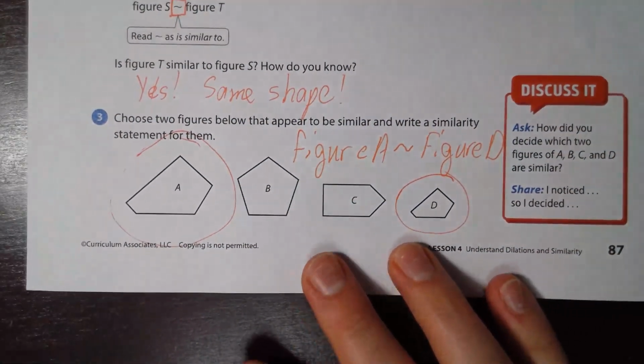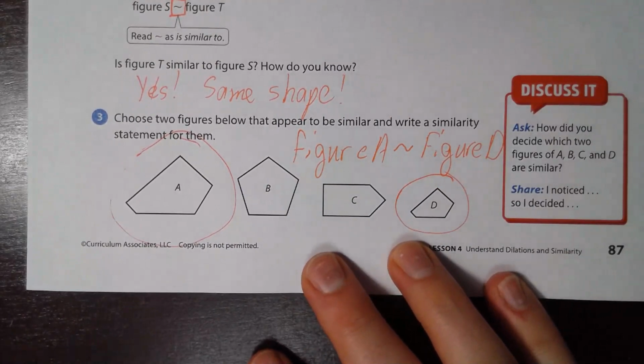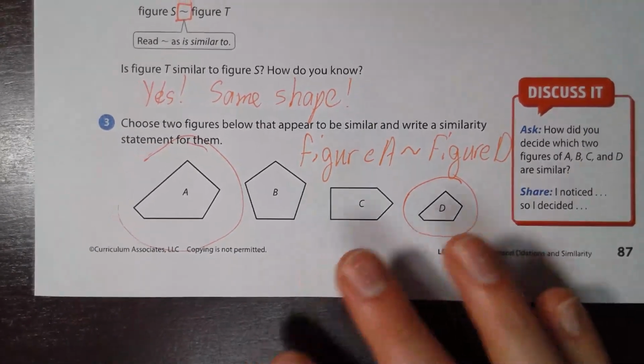They have the same shape, and that's all you need, right, for something to be similar.